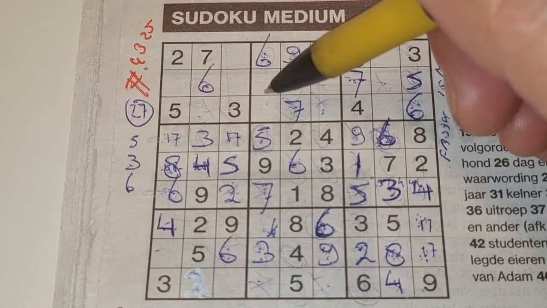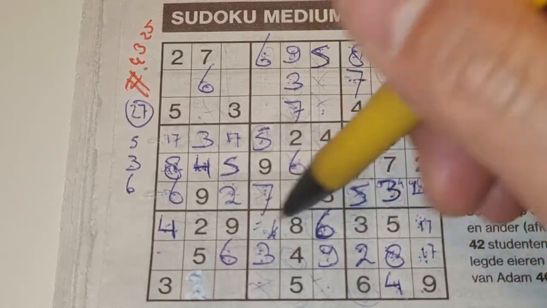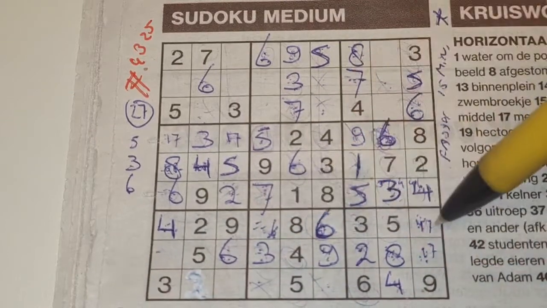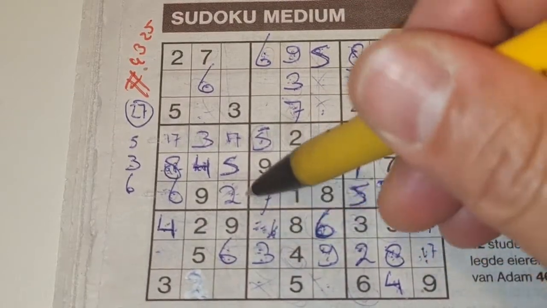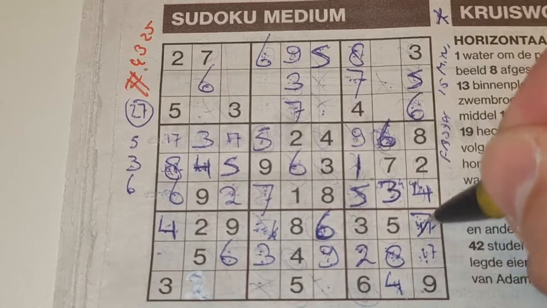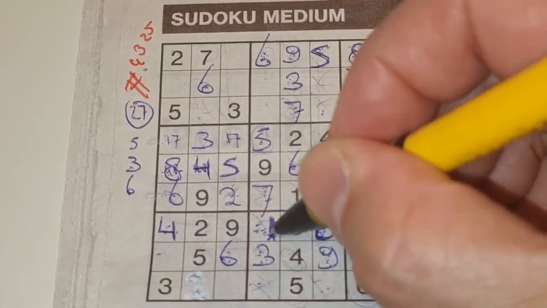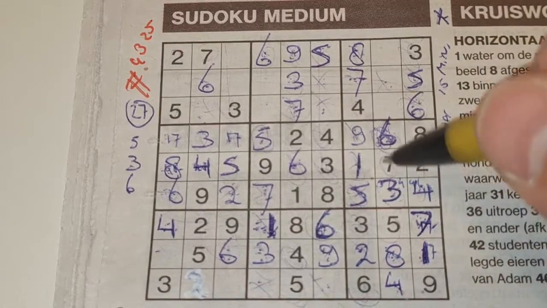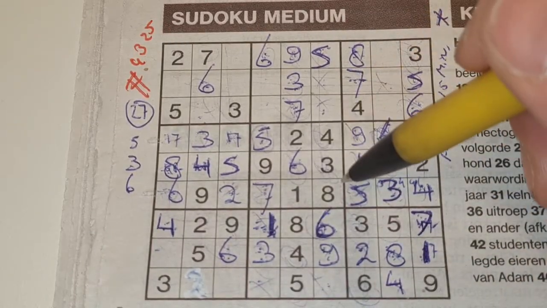Alright. 2 numbers left in this row. 4 numbers, 1 and a 7. 1 and the 7. We see here 7, no 7 there. 7 should be here, and the 1 goes there. 1 box left in this big square for number 1. Okay.